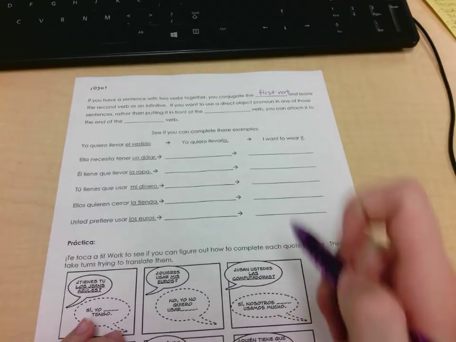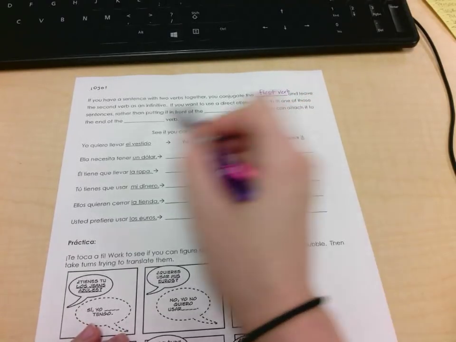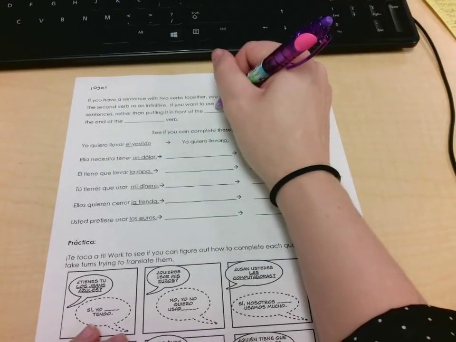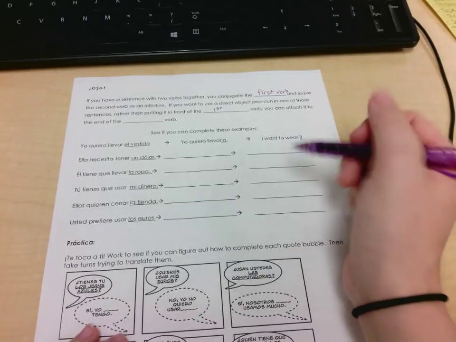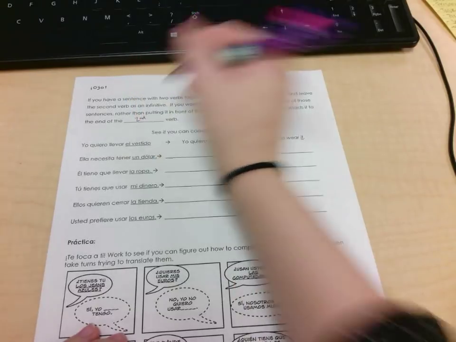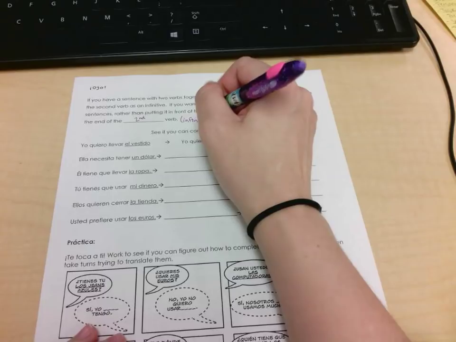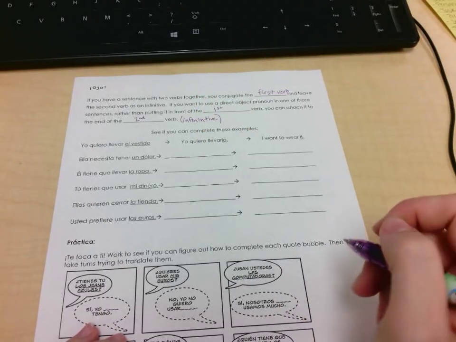All right? If you want to use a direct object pronoun in one of those sentences, rather than putting it in front of the first verb, like we had been doing on the front side, you can attach it to the end of the second verb. Only to the end of the infinitive can you do this.